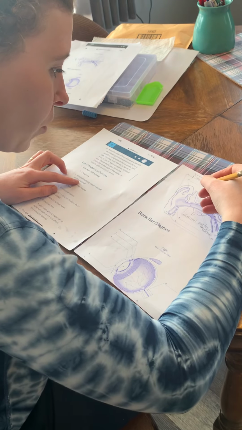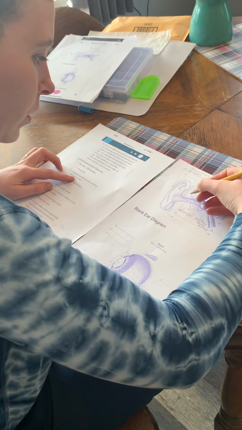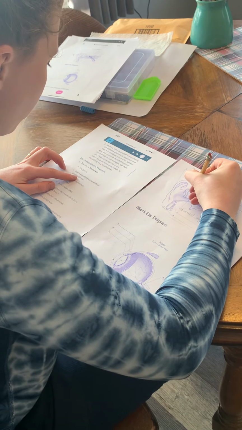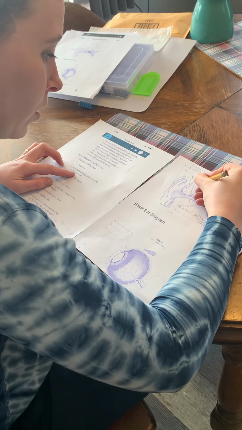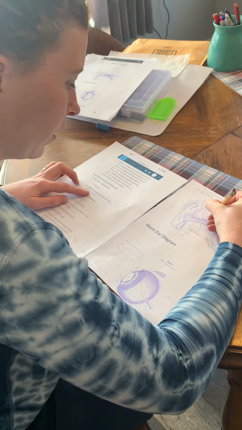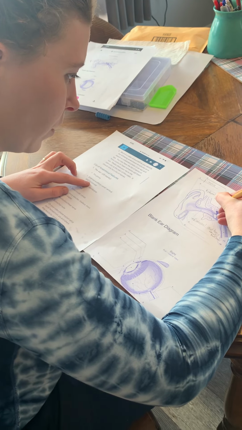And then the vertical portion is going to be right here. So right there, we're going to have the external auditory canal, and this one is going to be the vertical.